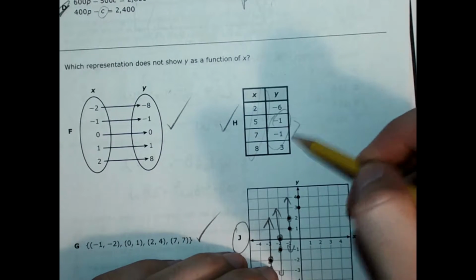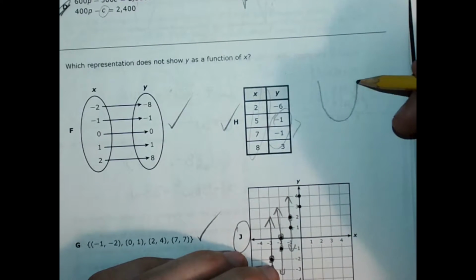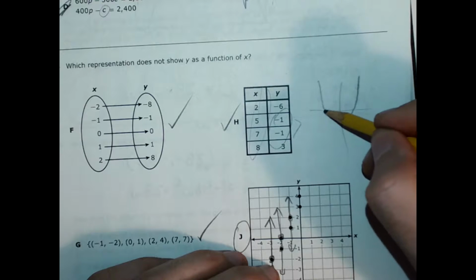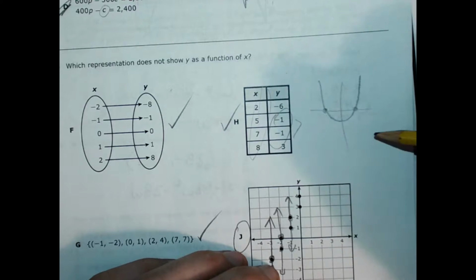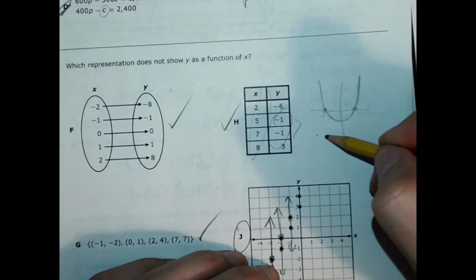Repeated y, no problem. Quadratic has got repeated y values. Here's repeated y values. It's still a function because each input has one and only one output.